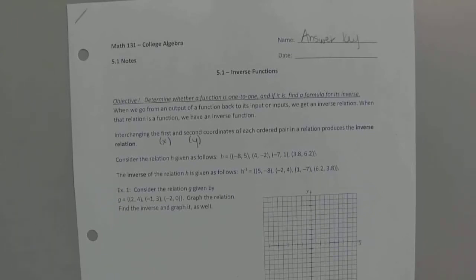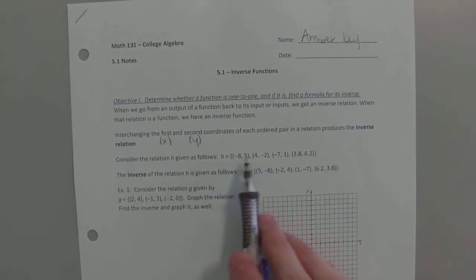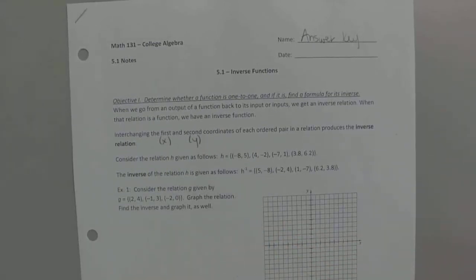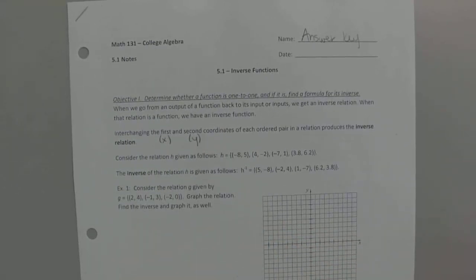So here's an example. Say we have this relation, and we don't know what exactly it is. We don't know what h of x is. We don't know what operations you did when you put it in. But all we know is that the ordered pairs that lie on this function are (-8, 5), (4, -2), (-7, 1), (3.8, 6.2). Notice the inverse is denoted with h to the negative 1 power, and all they did was flip-flop their x's and y's, right? So look at our first ordered pair. It was (-8, 5). Now it's (5, -8). All we did was flip our x's with our y's, all right?